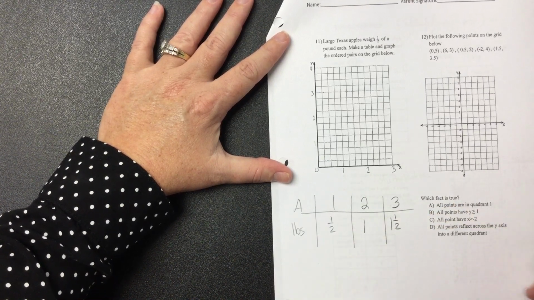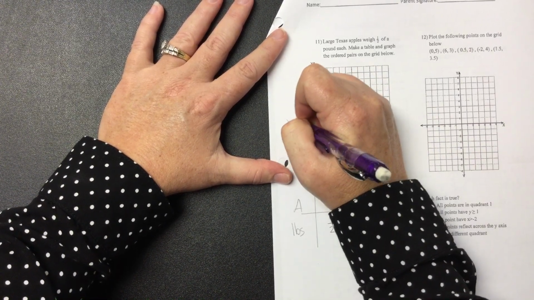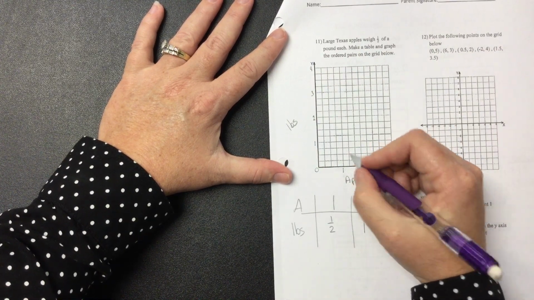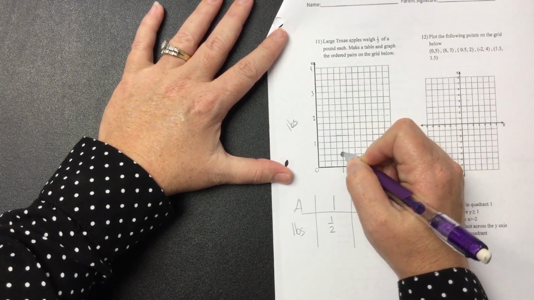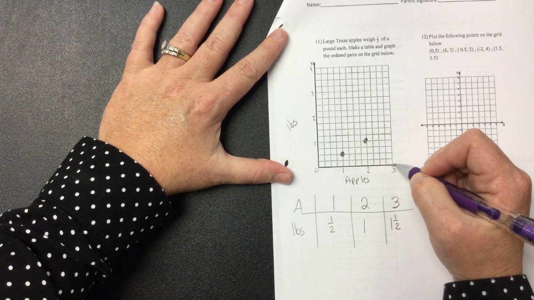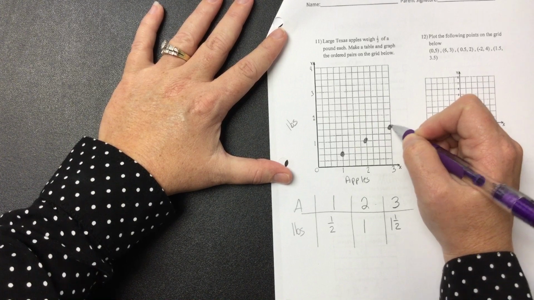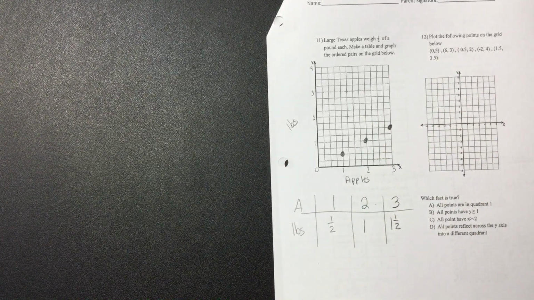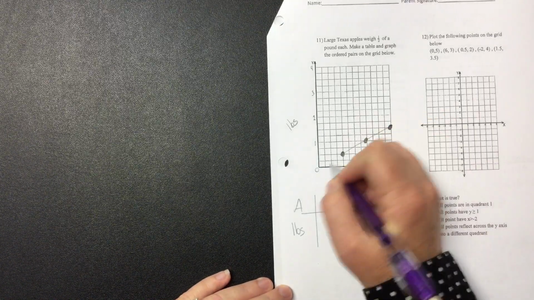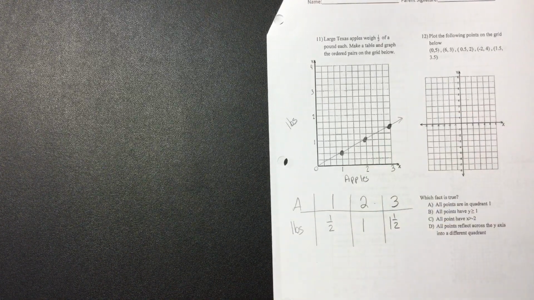Can I graph this? Absolutely. I've got apples and I've got pounds. When 1 apple, I've got 1/2 a pound. 2 apples is 1 pound. 3 apples is 1 1/2 pounds. Easy enough? Then, of course, I can connect the dots and I can keep going. Making that table makes everything easy, right?